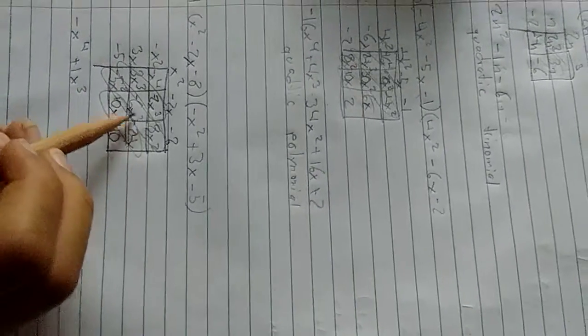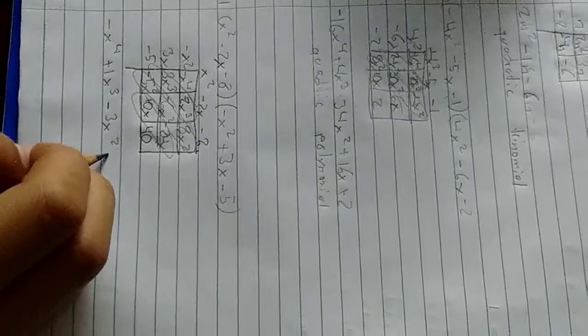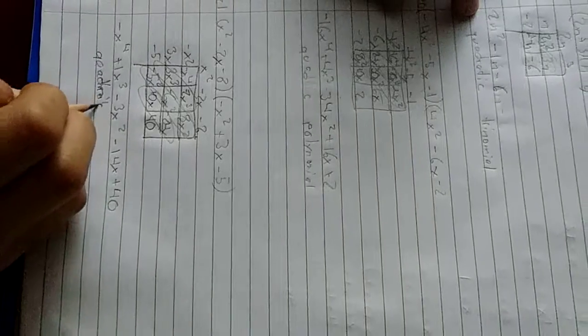Then we have to add all these, which will give us negative 3x to the power of 2. Then there's a negative 14x plus 40. So that's it. And now we need to name it, which its first name will be quartic. And it has more than 3 terms, so it's called a polynomial.